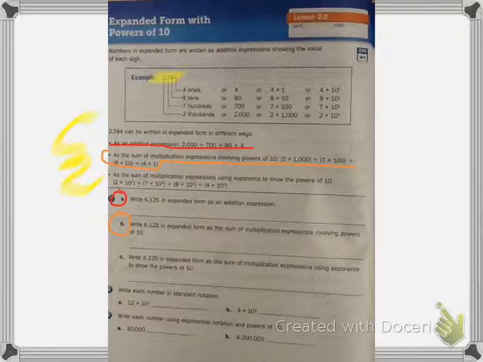It's not going to be the same numbers as the example. You have to put in the numbers. And C, write 6,125 in expanded form as the sum of multiplication expressions using exponents to show powers of 10. That's this green one right down here. So why don't we do that one together since it's sort of tough and you can do B and A on your own. So I'm going to write it like this.